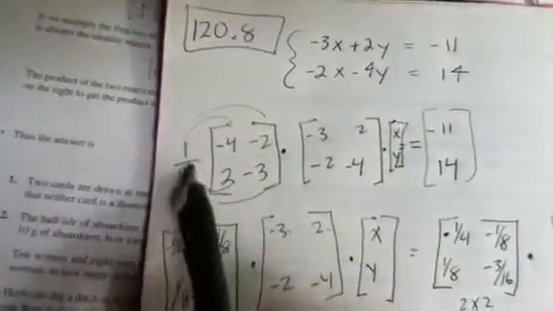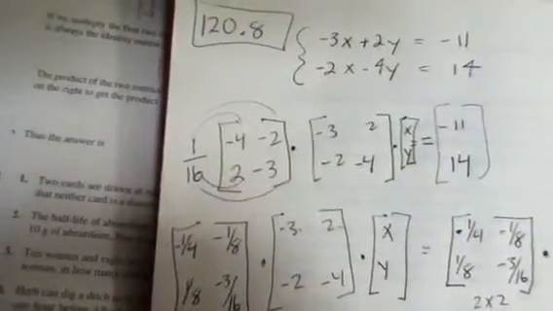Okay, so the diagonal that goes from top left to bottom right, those two numbers switch places, and then the other diagonal, you just change the signs of the number. And then where did this 1/16 come from? That came from the determinant of this coefficient matrix. So negative 3 times negative 4 is 12, minus negative 4. So 12 minus negative 4 is 12 plus 4, that's 16, and then you take the reciprocal. And then that number has to multiply all these numbers.